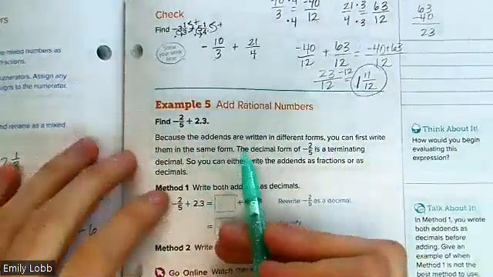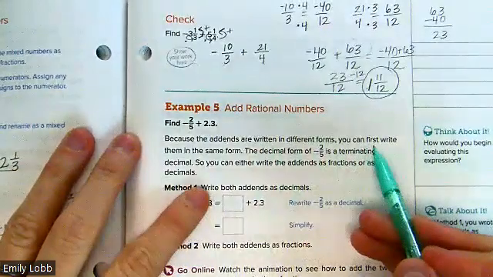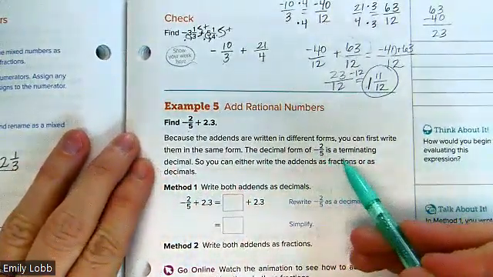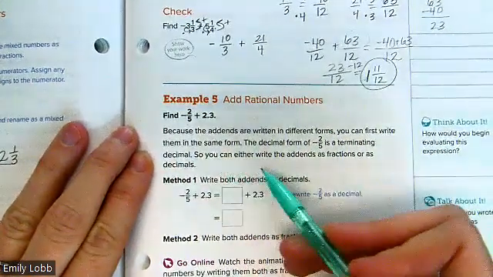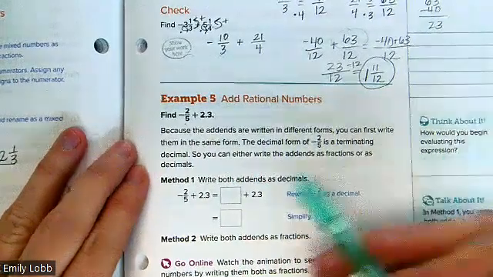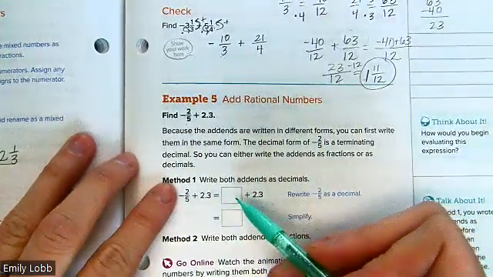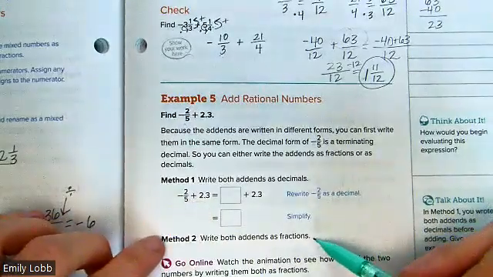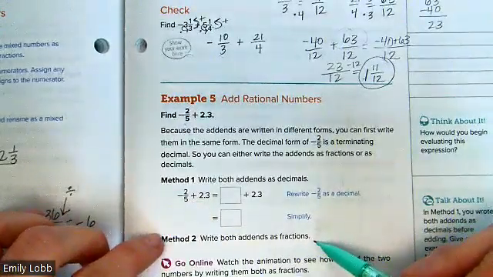Because the addends are written in different forms, you can first write them in the same form. The decimal form of negative 2/5 is a terminating decimal. So you can either write the addends as fractions or as decimals. Method 1 would be to write both addends as decimals. The method 2 that we're going to look at is writing them both as fractions.